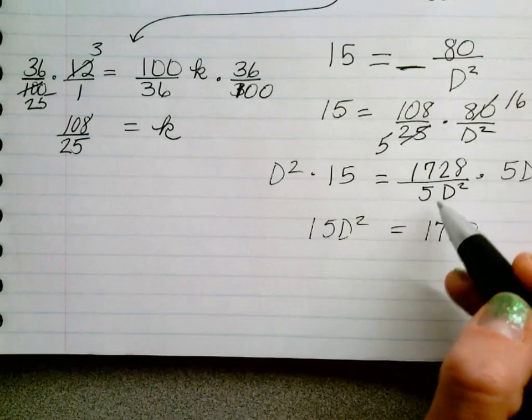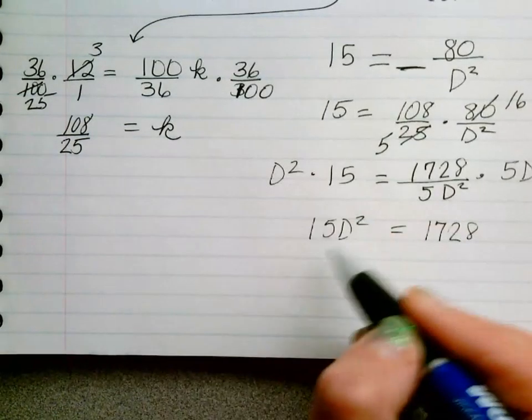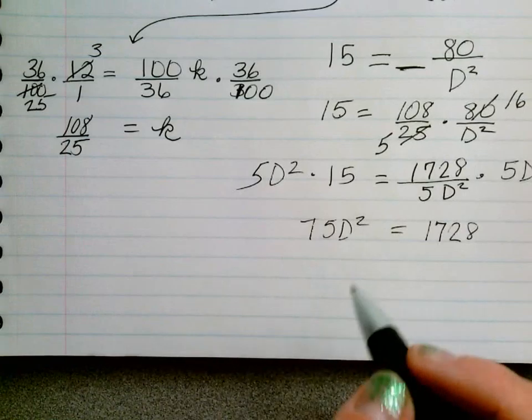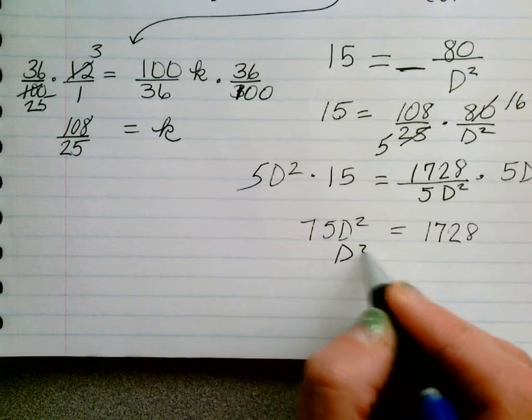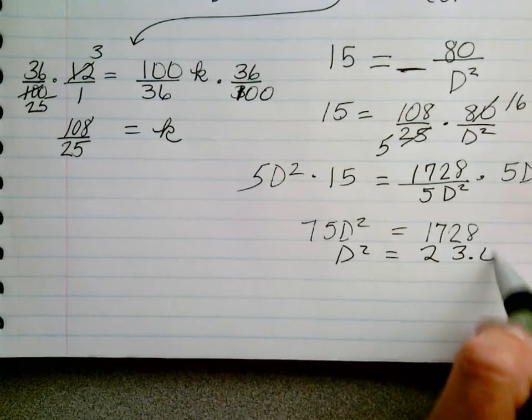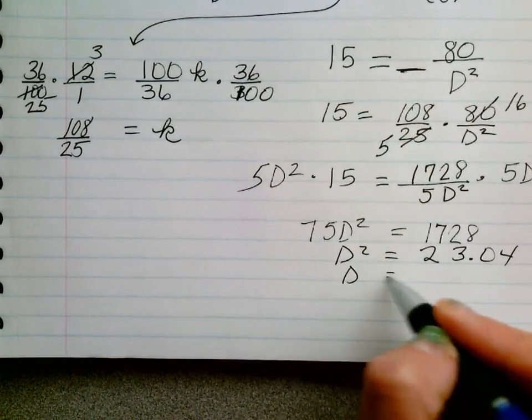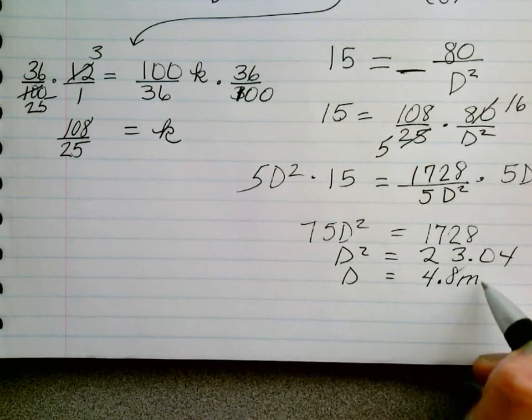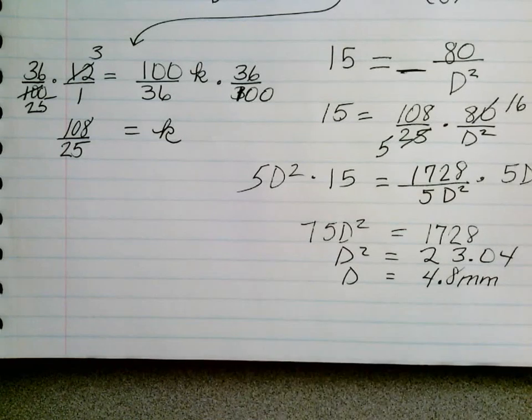That's 15 times 5. Dividing 1728 by 75, you get a result for D squared, which looks something like this. The square root of whom is about 4.8. And they're searching for millimeters. Top of the next page.